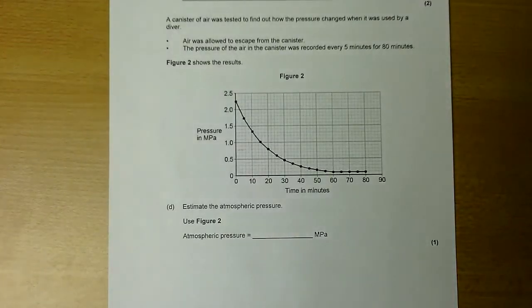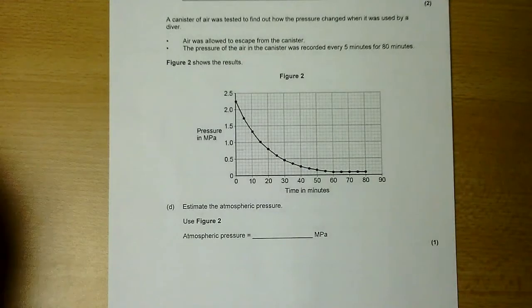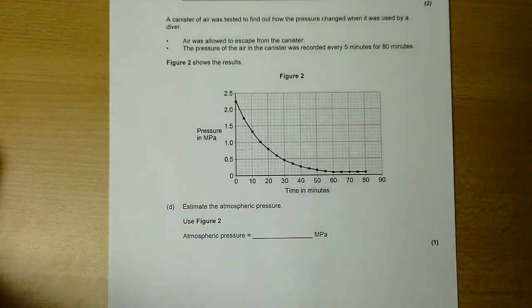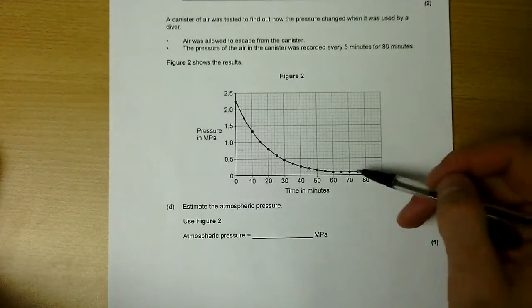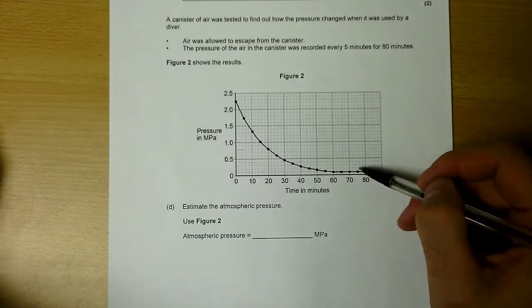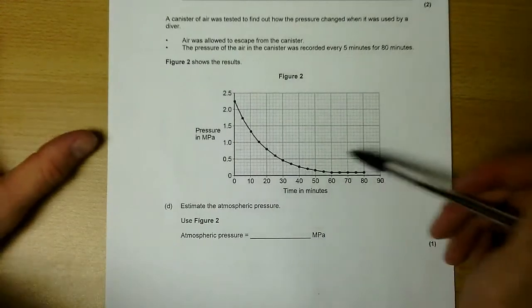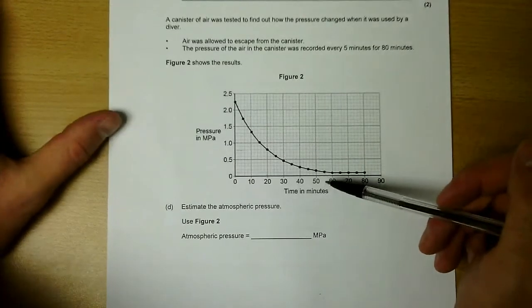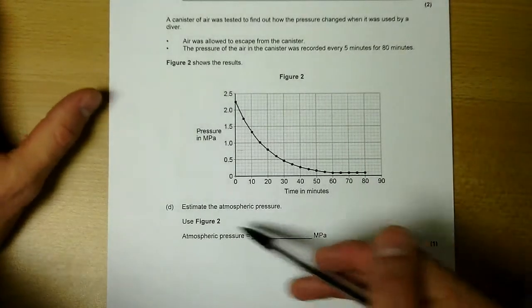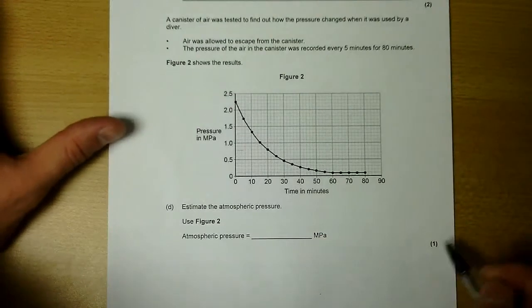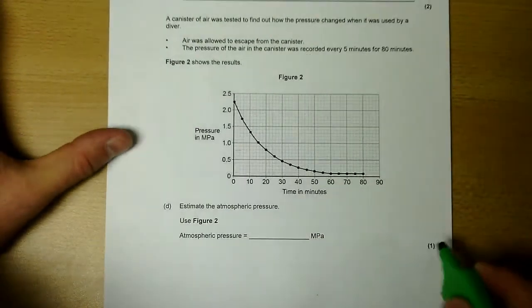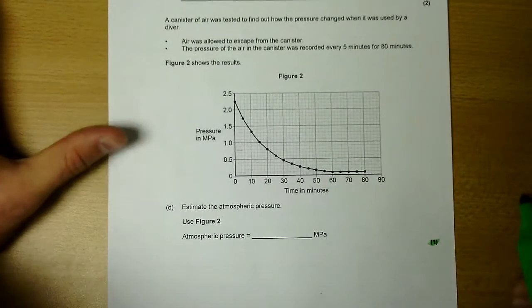Okay, we're on to the final question, so this is question 5. And the first part of this that I think we need to look at is this graph, okay? We did alright on the first part of this question, but when we were interpreting this graph, we'd not done a great job of it. So first it asks us to estimate the atmospheric pressure. So a couple of clues here. First off, it's worth 1 mark. That's telling me there's no working out needs to be done.